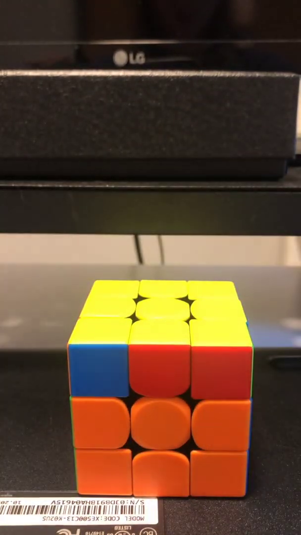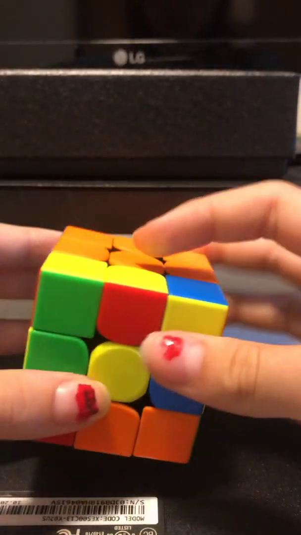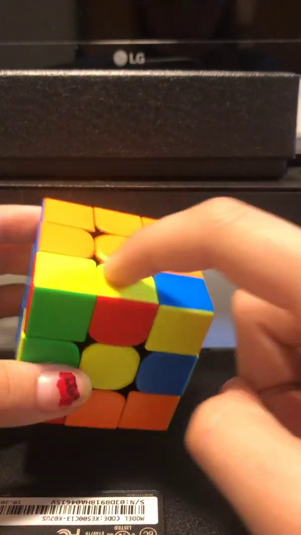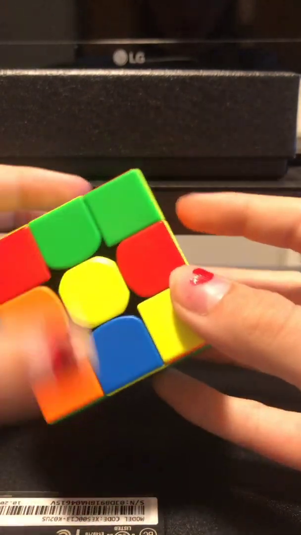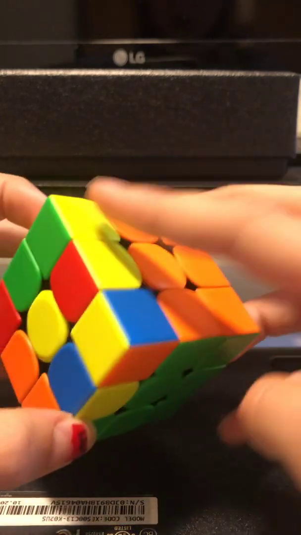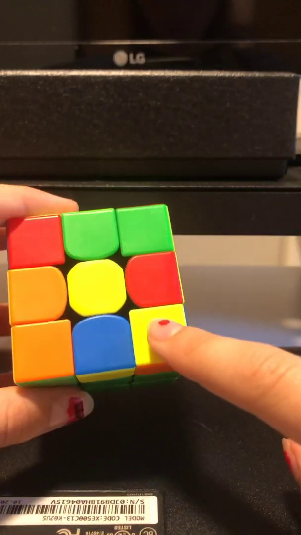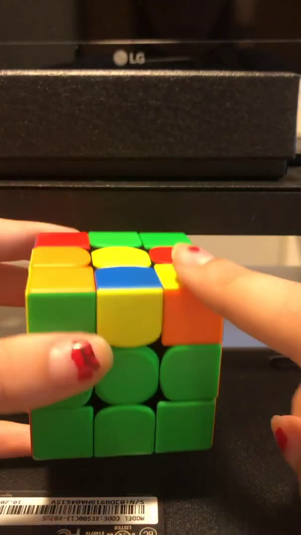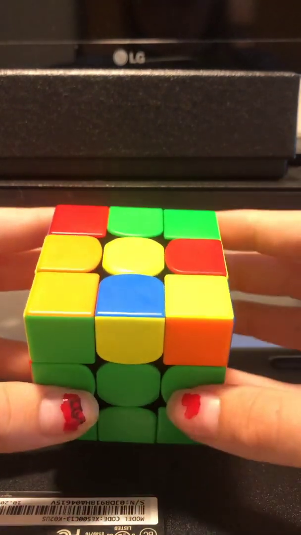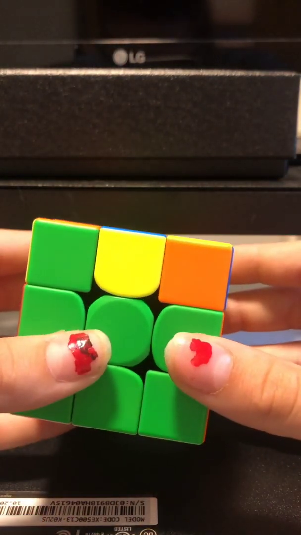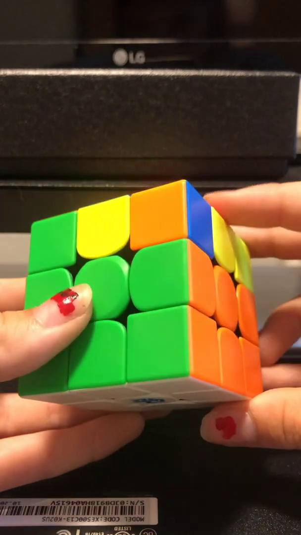So super simple. This next case looks very similar to the last, but you'll notice if you keep the corner up here, this is a line. So what you're going to do is if you have a line right here, you're going to take this corner piece and put it in the bottom right, and then you'll have this piece facing out towards you, and this is what we want. So you're going to do this algorithm.